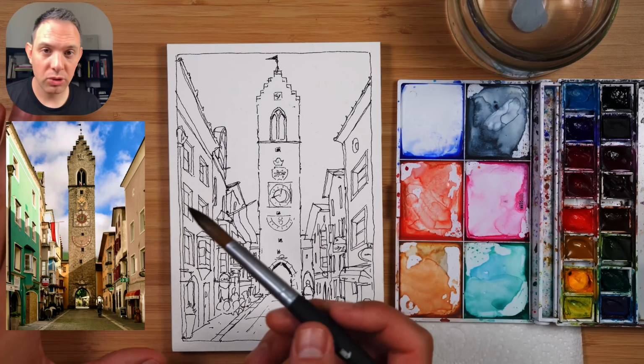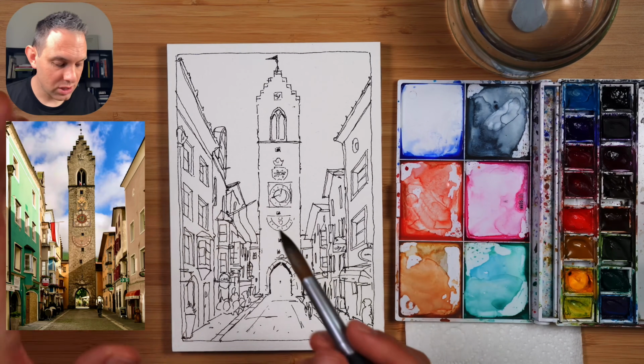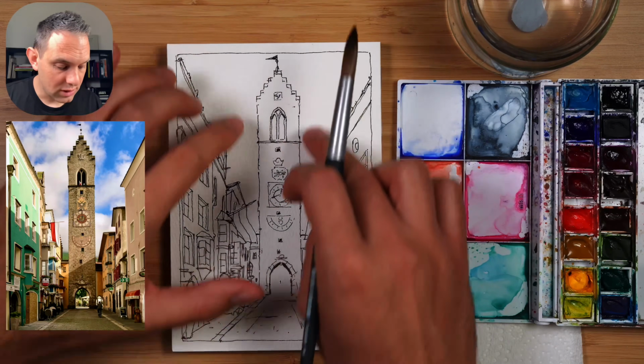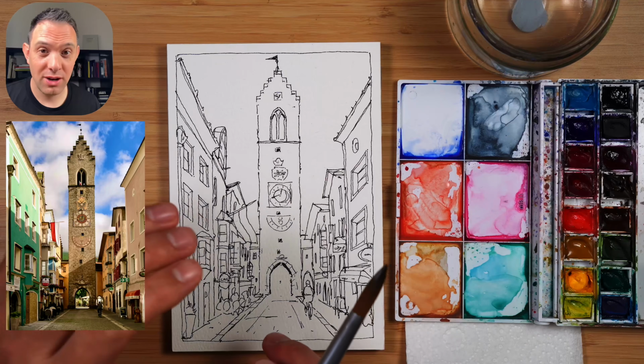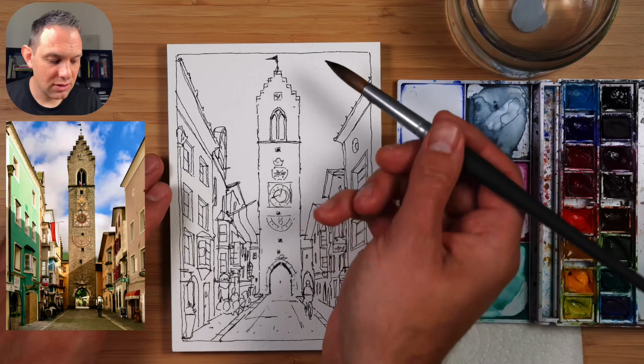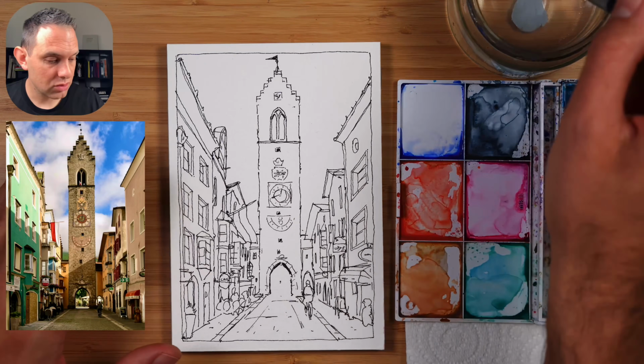So we're going to move on to the watercolor. I've got my round 12 brush, and if you have watercolor paper, we're going to wet this sky area. But if you don't have watercolor paper, if it's just very thin paper, just skip this step and go straight into where we're drawing the blue sky there.